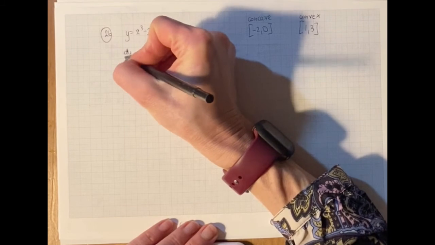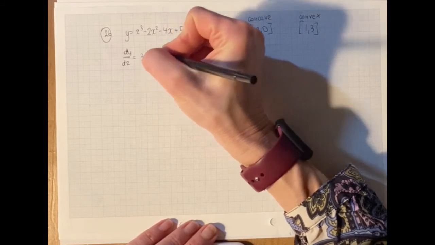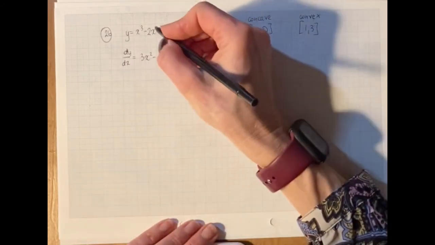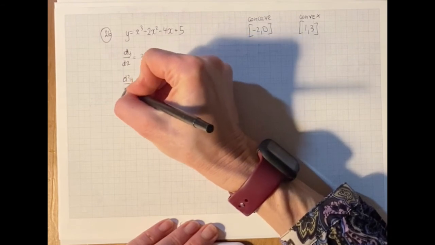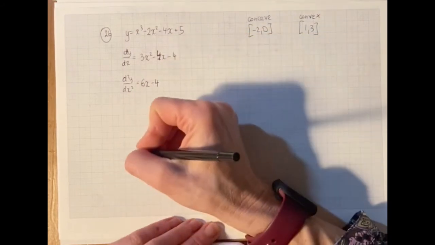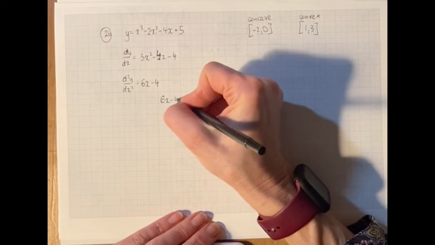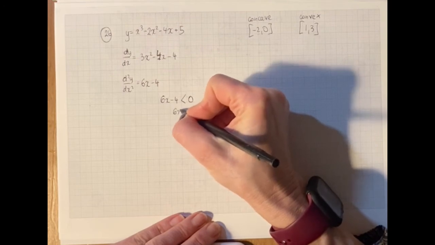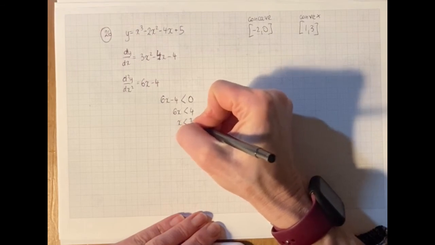So as soon as they mention a concave or convex curve, I know they're asking me to differentiate twice to find the second derivative. So this is the first derivative, and then d2y dx squared will give me 6x minus 4. 6x minus 4 is the second derivative, and it takes negative values when 6x is less than 4, so x is less than 2/3.